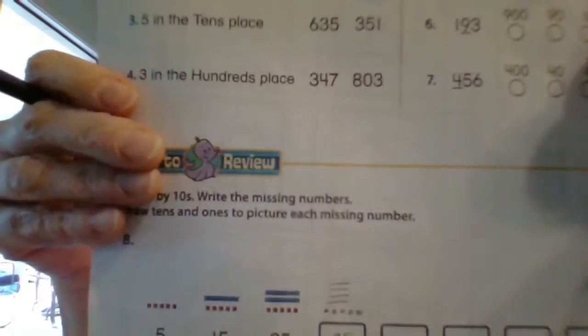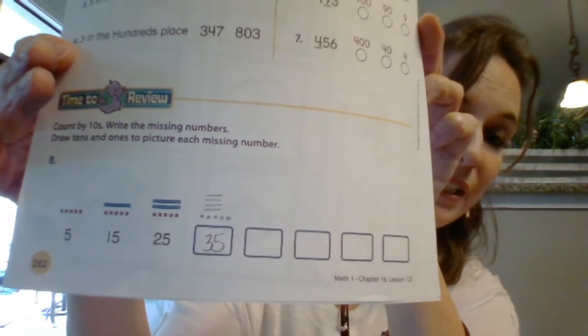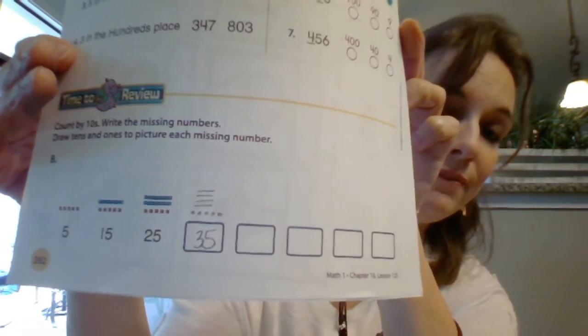35. All right, because now we don't have 3 tens, we have 1, 2, 3, 4 tens, and 1, 2, 3, 4, 5 ones. You see how I drew it? 5, 15, 25, 35. All right, so the next one's going to have 1 more 10. So instead of 4 tens, how many is it going to have? 1 more. So I'm going to have 1, 2, 3, 4, and 1 more, 5.